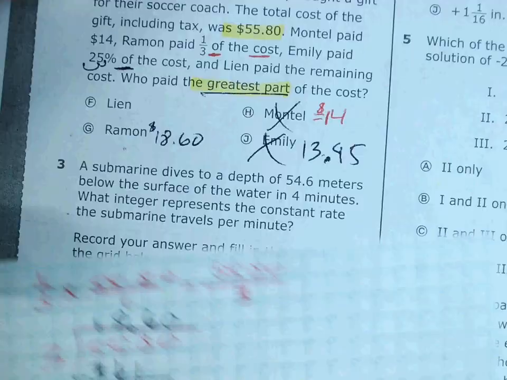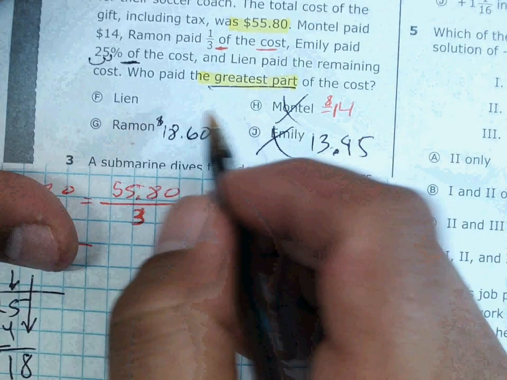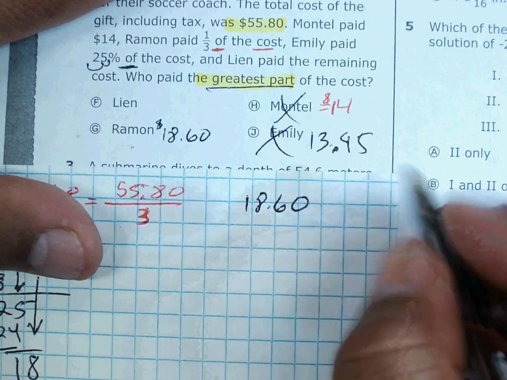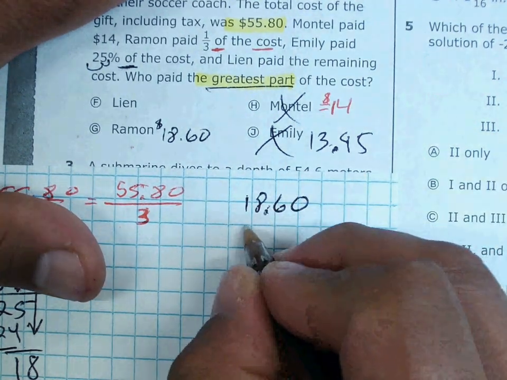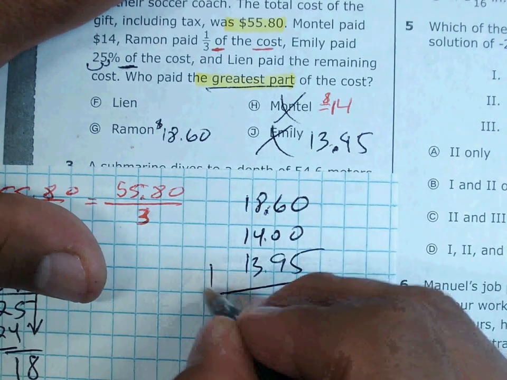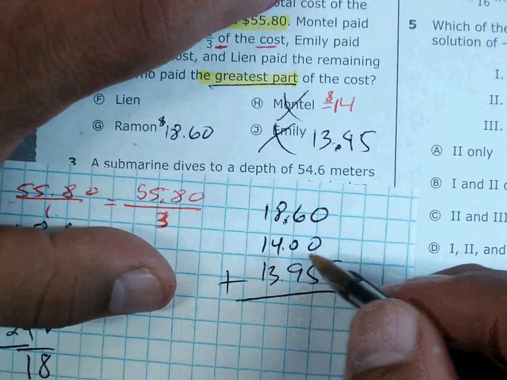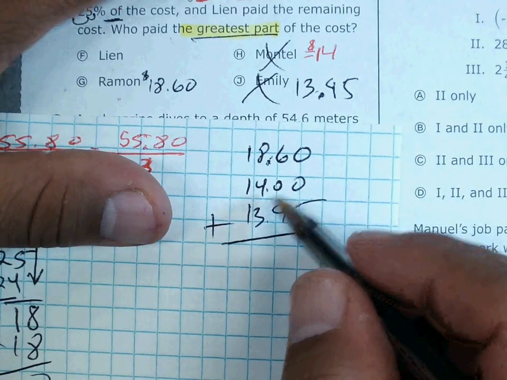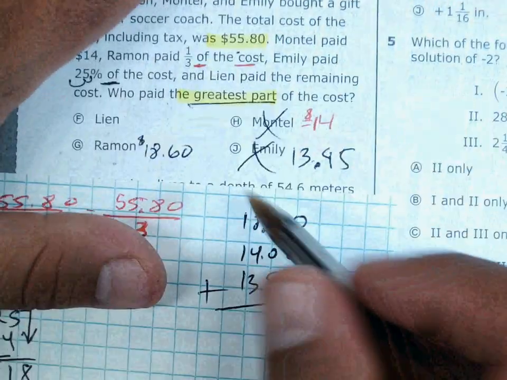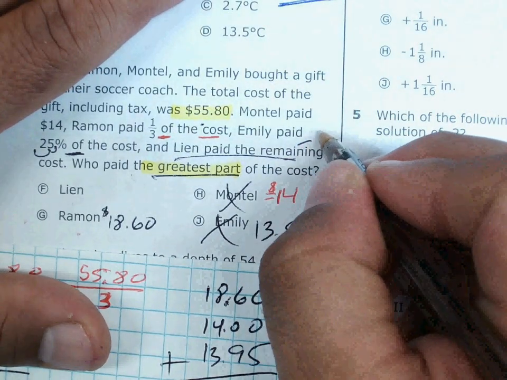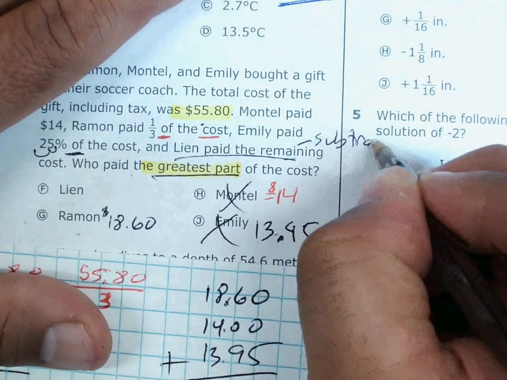And so let's see how much Lane paid. Well, if I know Ramon, he paid $18.60. If Montel paid $14 and Emily paid $13.95, I can add these to find out how much Lane paid, because if I get the total from here and then subtract from the cost, I can find out what she paid, because it says Lane paid the remaining cost, and I know what remaining means, subtract.